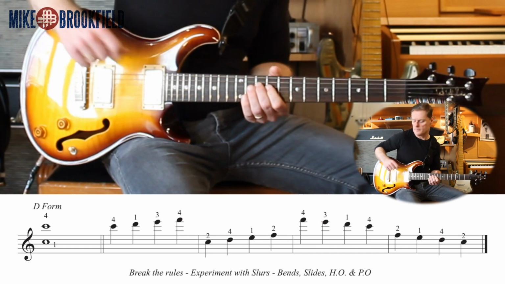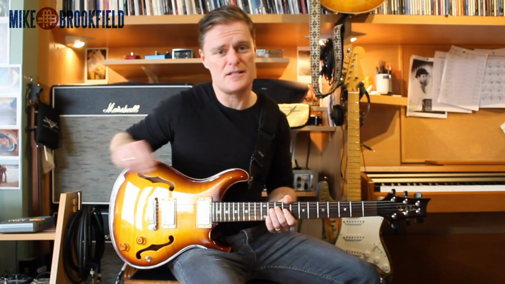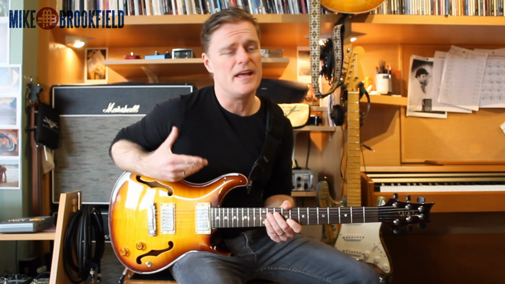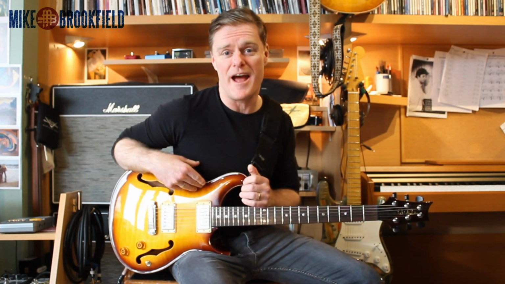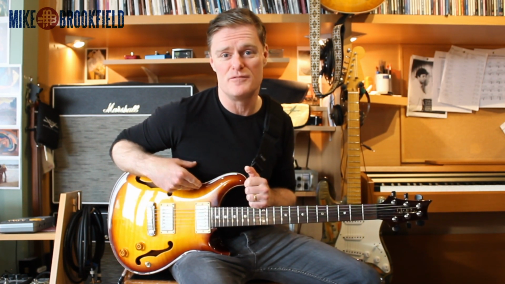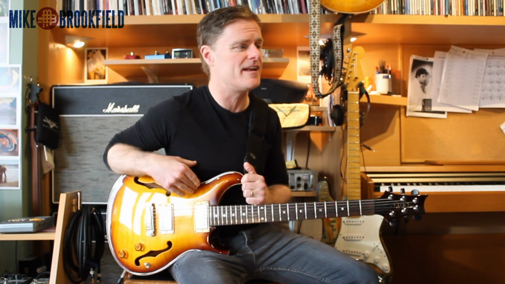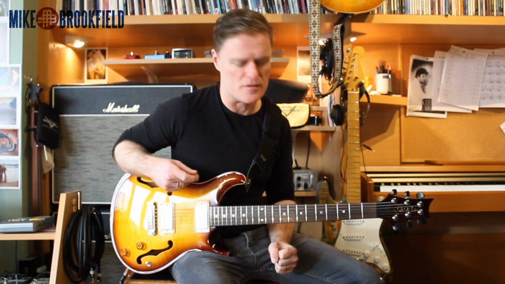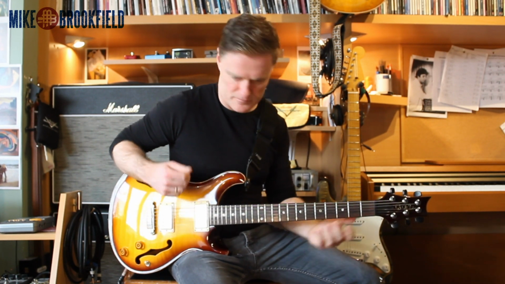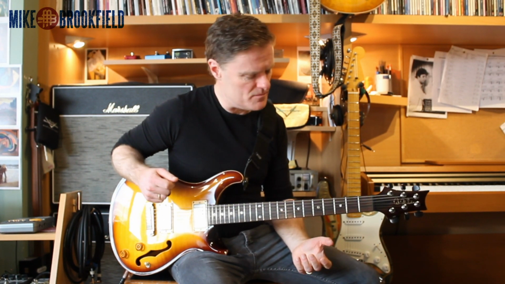Okay, so there you have it. That's the main body of the lesson, which is really just going through those exercises and being aware of the C, D, E, and F. Very simple exercise, but if you're actually trying to do this, you'll realize there's quite a lot of work in getting it down. So then, like I always say, break the rules. It's how do we turn this into music?